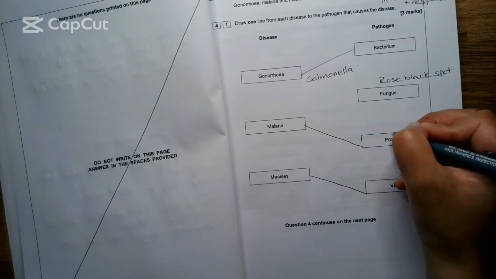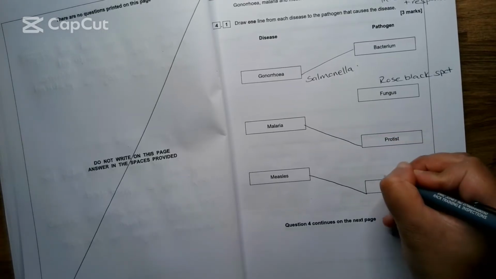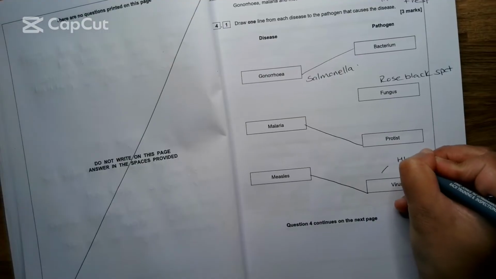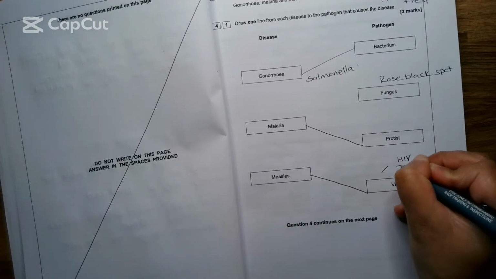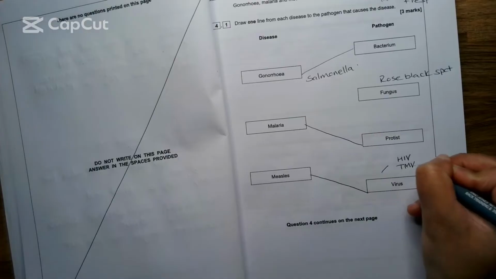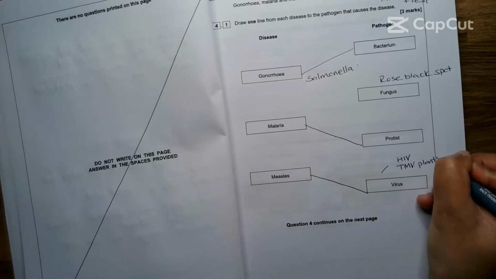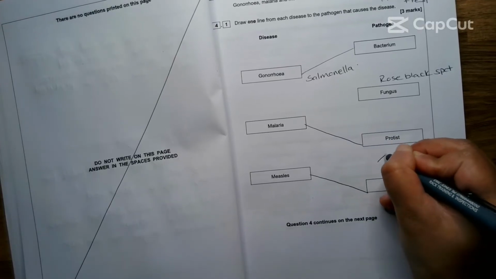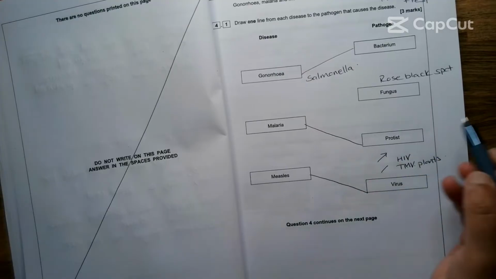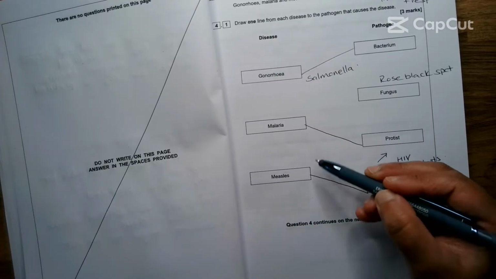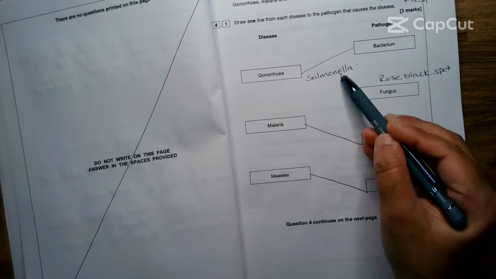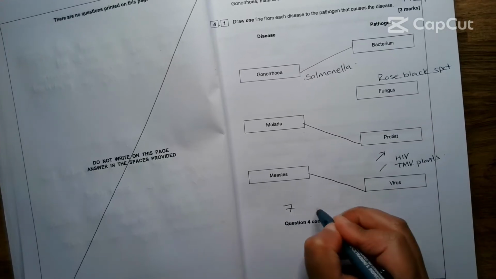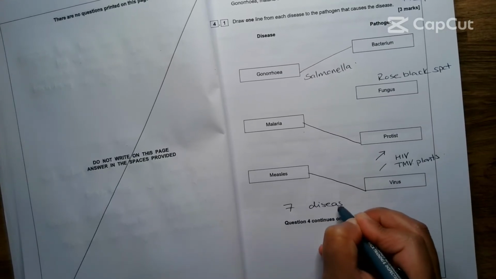Protist is malaria. Virus, you need to know HIV, TMV, tobacco mosaic virus, that's plants. And you need to know measles is already there, so 1, 2, 3, 4, 5, 6, 7. Okay, so there's 7 diseases on the spec.